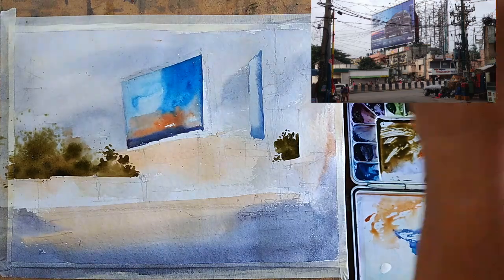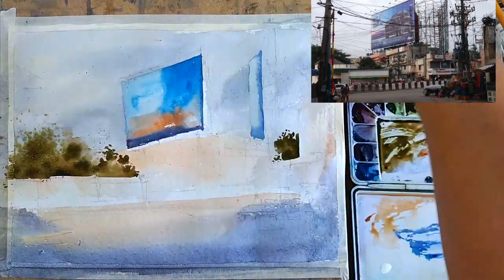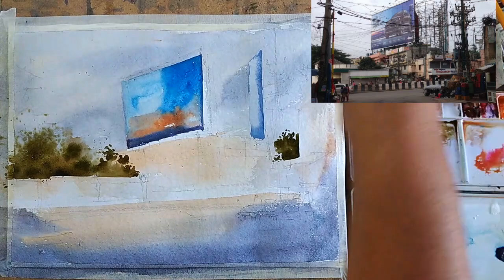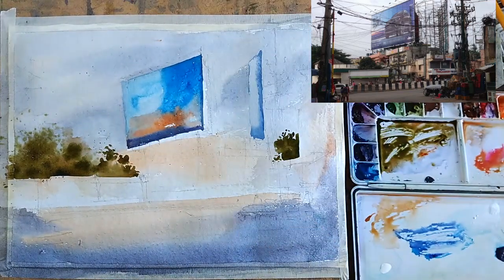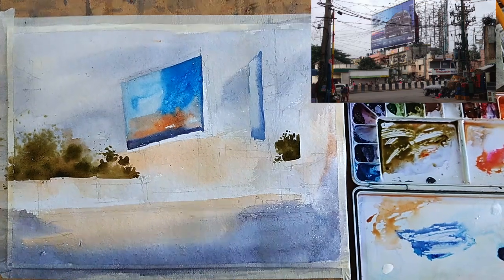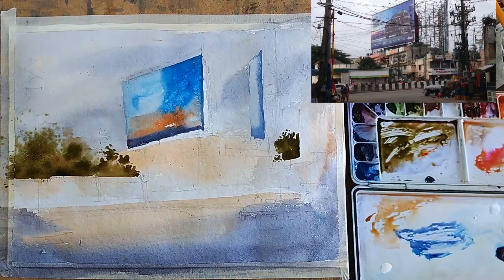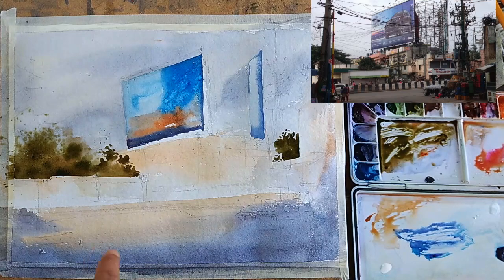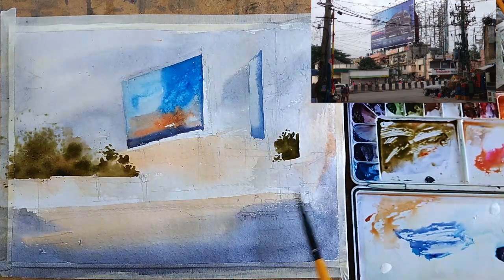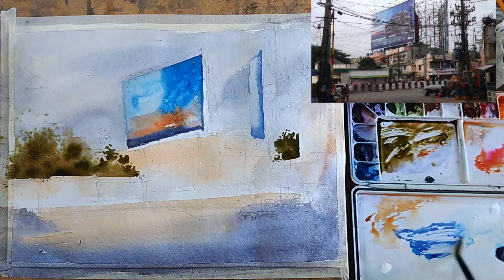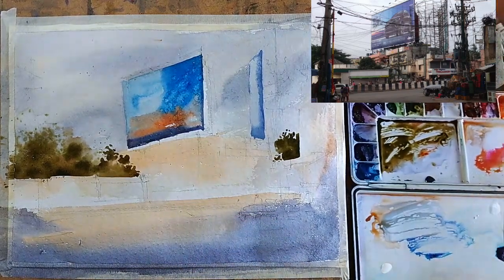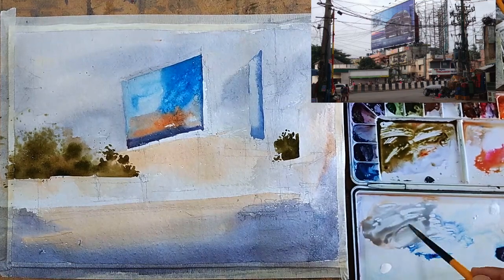Okay, just sprinkling some water. Okay, now we'll have to make some of the other details for the building and all. Sorry for that. Now we'll have to make some other details for the buildings and all. See, here really we do not in fact need a lot of things to be defined, but still some amount of details will be required.